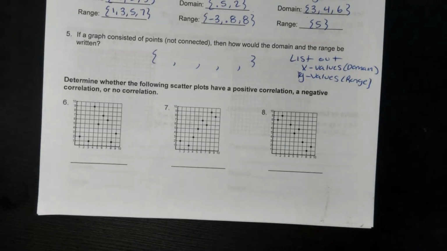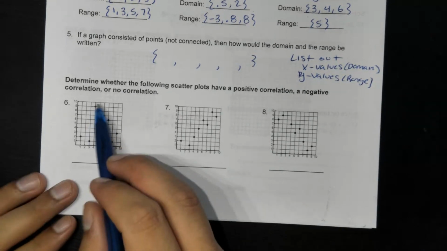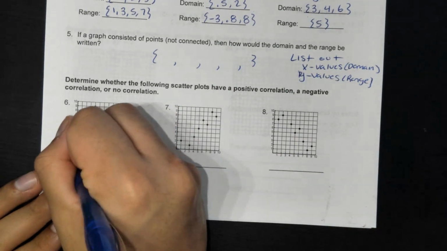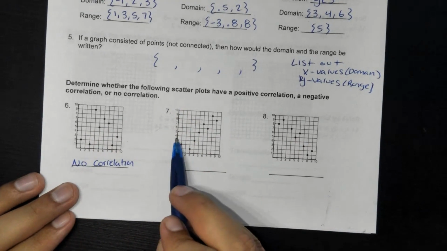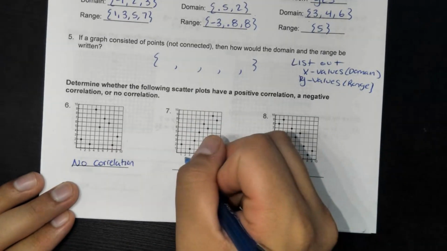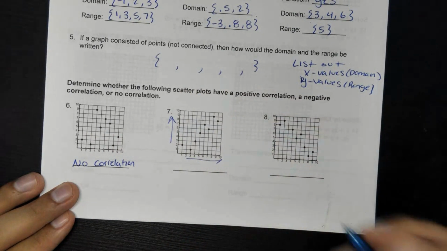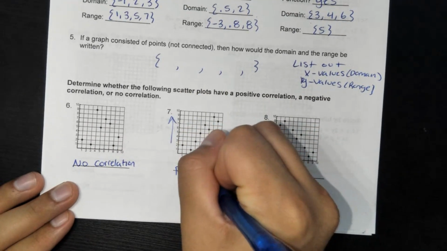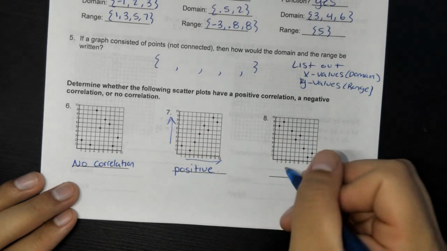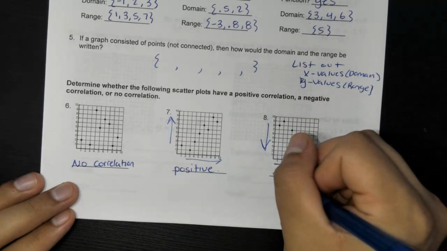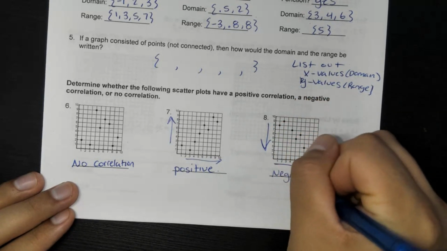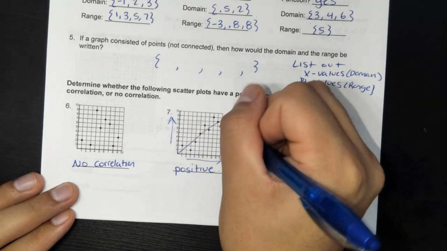Then for number 6, determine whether the following scatter plot has a positive correlation, a negative correlation, or no correlation. For number 6, we have all the points scattered everywhere, so this is obviously going to be no correlation. Here on 7, as the x values are getting bigger, the y values are also increasing, so this is going to be a positive correlation. And then for this one, as my x values increase, my y values are decreasing, so this is going to be a negative correlation. And you can also just tell by the trend lines.